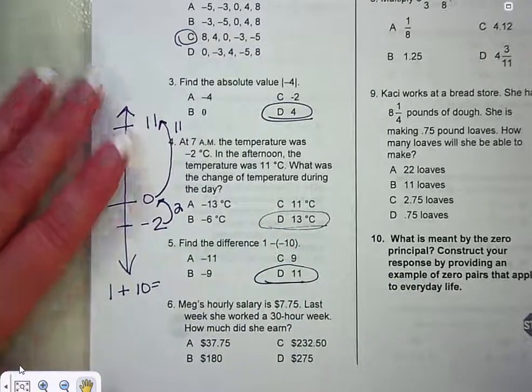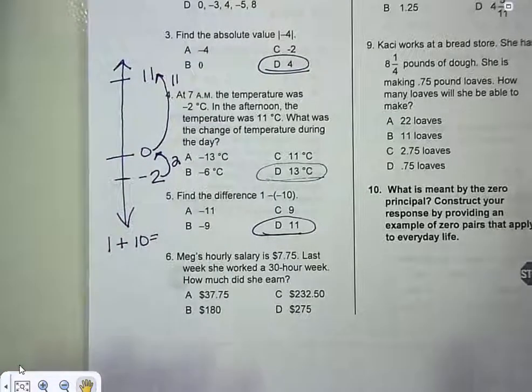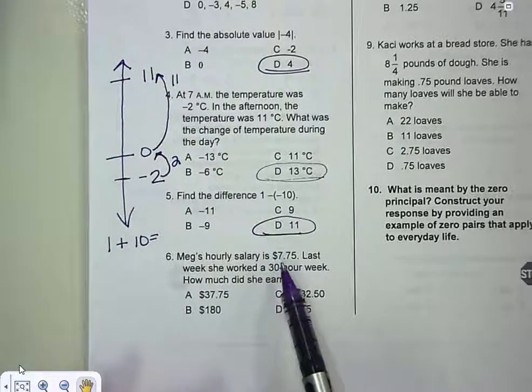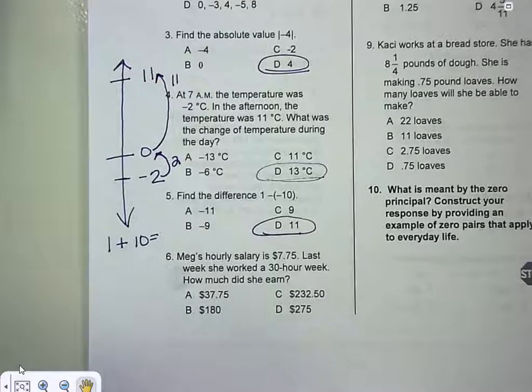Is it coming back to you? Yes, okay. If Meg's hourly salary is $7.75, and last week she worked a 30-hour week, how much did she earn? So she earned $7.75 every hour for 30 hours. Ethan, what kind of problem is that?